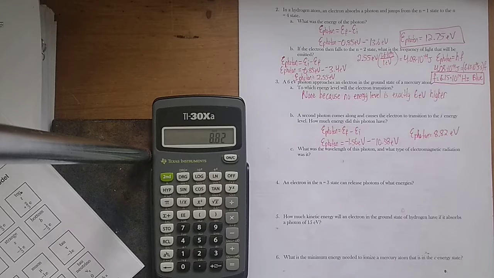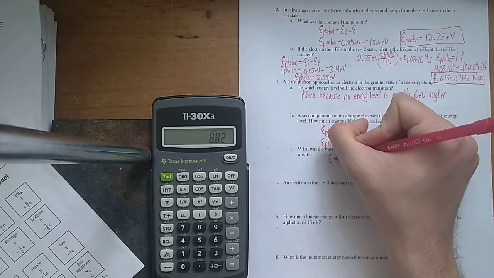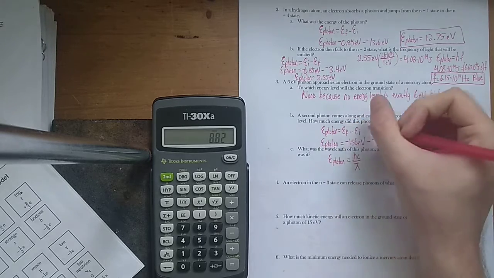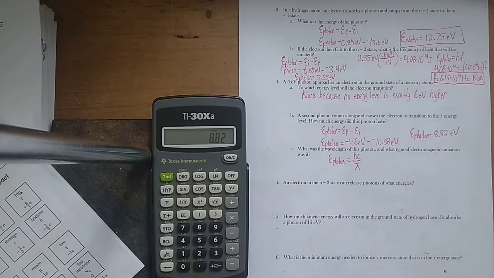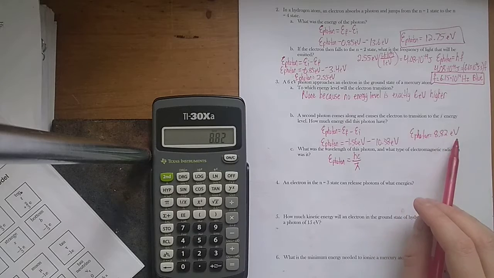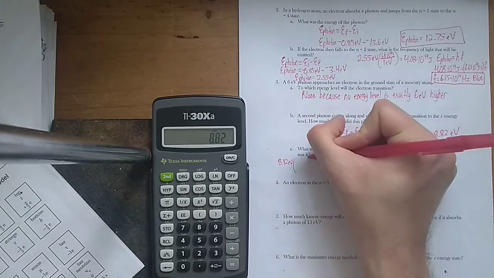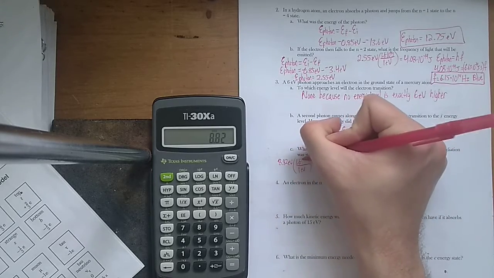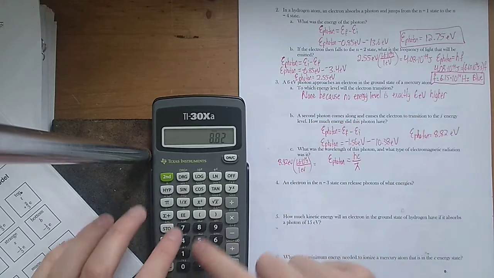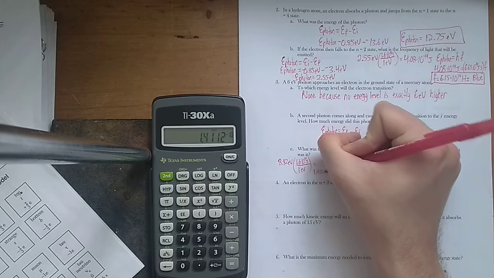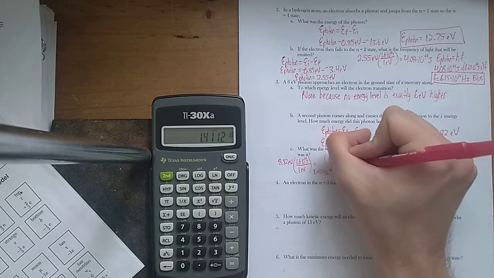Now, part C says, what was the wavelength of this photon and what type of electromagnetic radiation was it? Well, remember, in order to get the wavelength, we could find the frequency, but we could just as easily find the wavelength by this equation, where frequency is equal to c over lambda, so that's why I'm using that as a replacement. But we can't just plug this in, we have to convert this to joules first. That gives 1.4112 times 10 to the negative 18th joules.